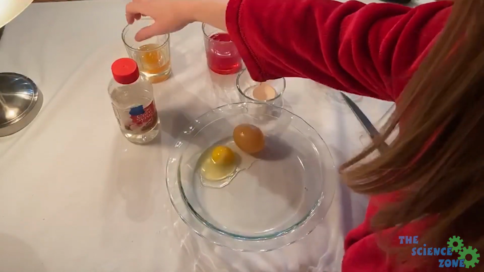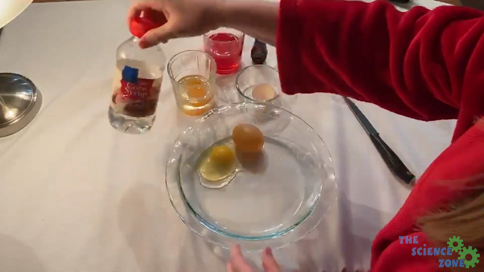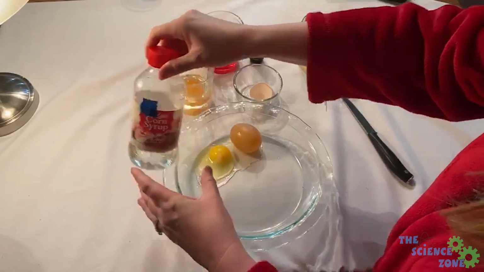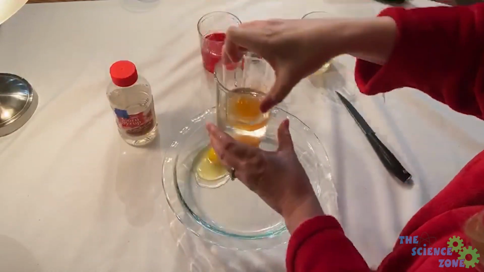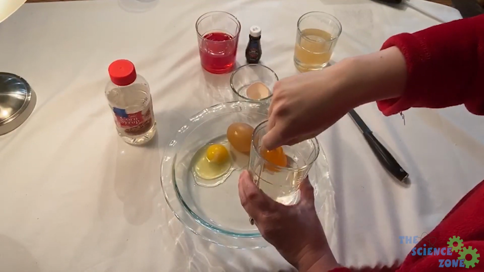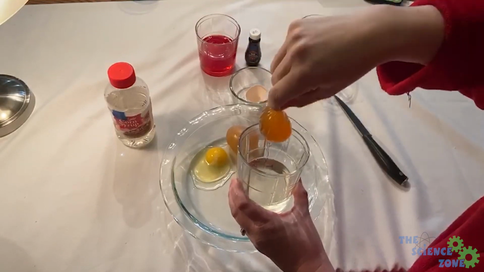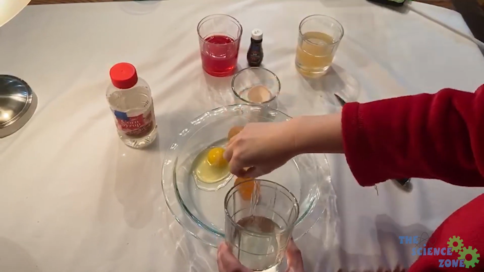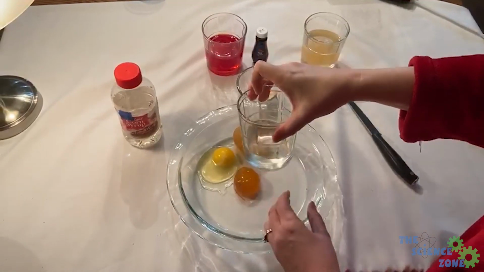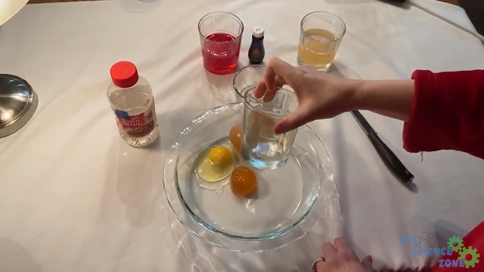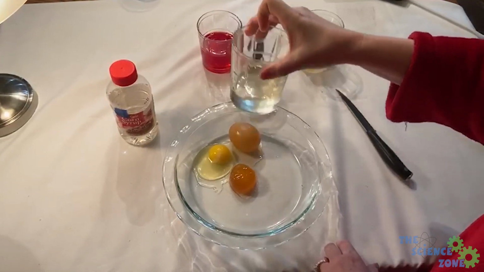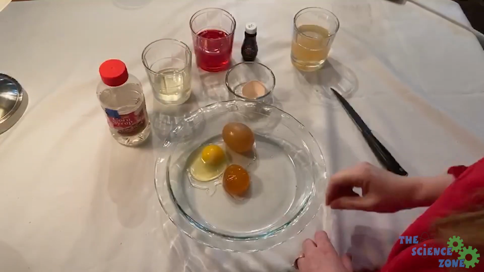This is an egg that has gone swimming in corn syrup. Let's look and see what happened to that egg. Wow! It shriveled up. Now let's look at the corn syrup. Corn syrup doesn't usually move like that. Looks like a lot of water came out of that egg.